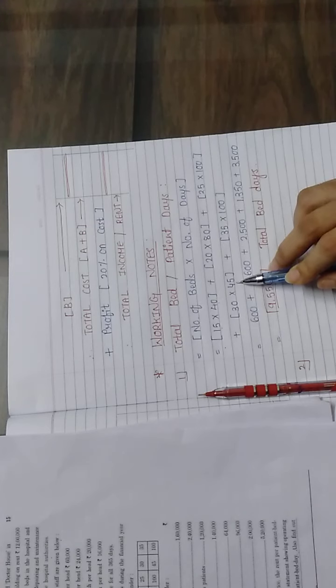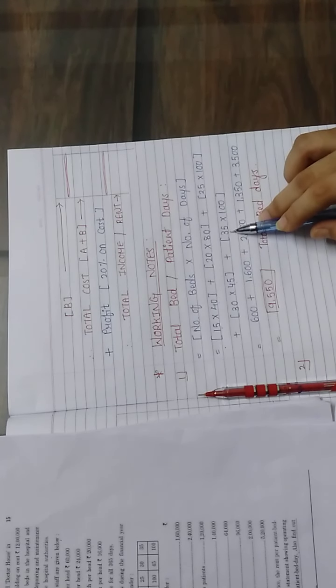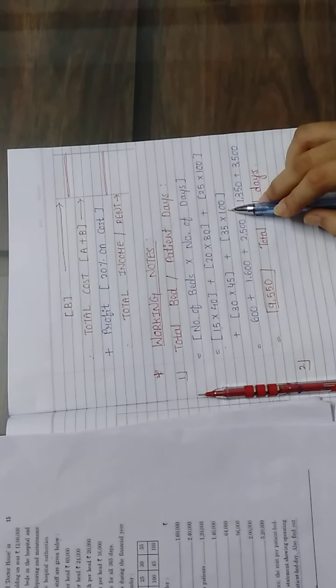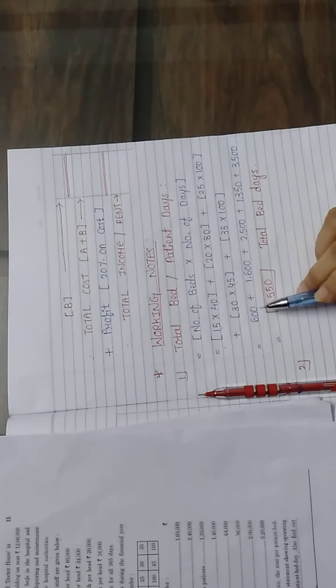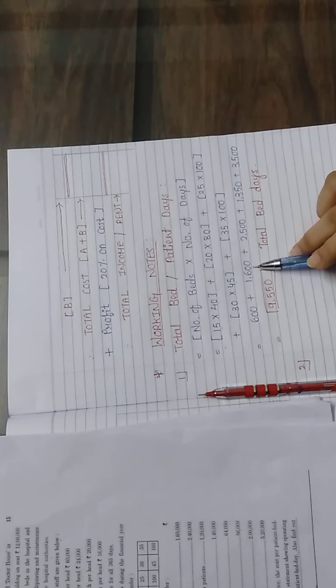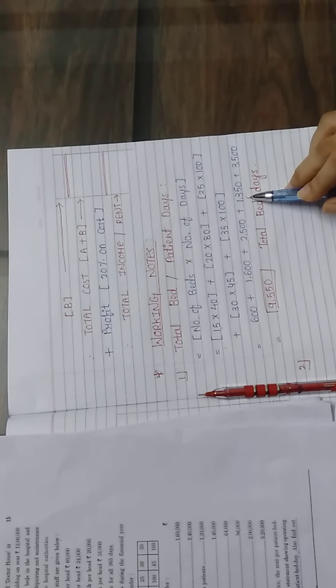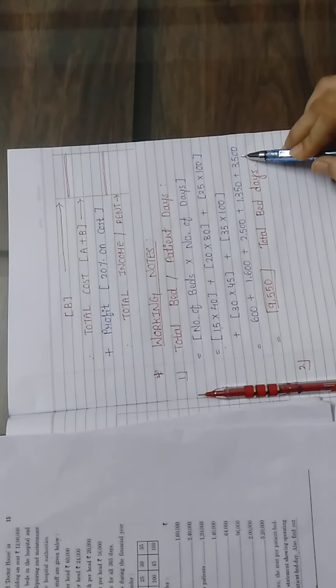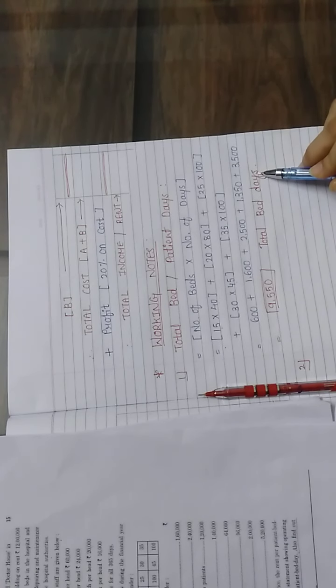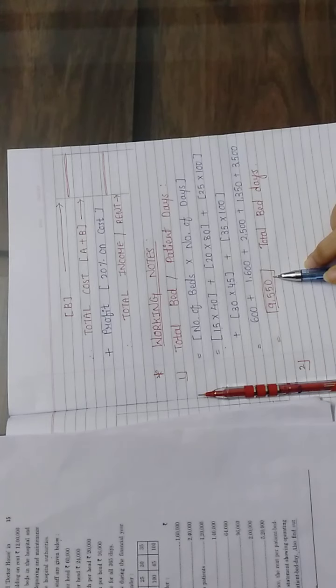So 30 into 45 plus 35 beds occupied for 100 days. So 35 into 100. Now total: 600 plus 1600 plus 2500 plus 1350 plus 3500. Total bed days are 9550. So like this we will calculate the first working note.